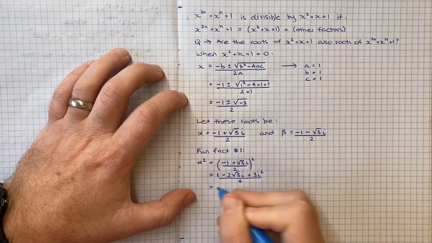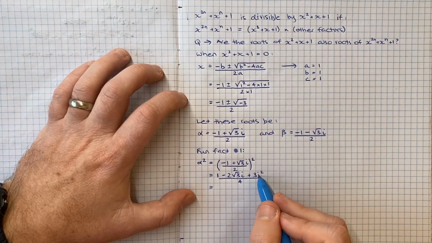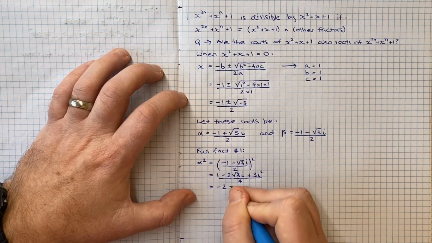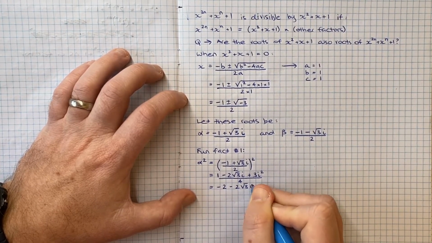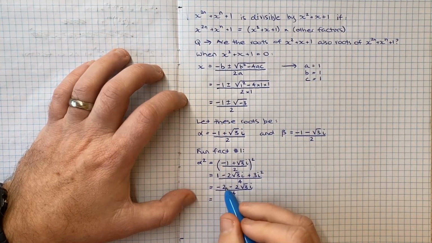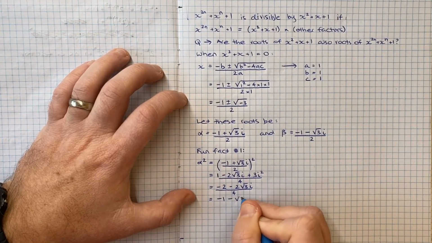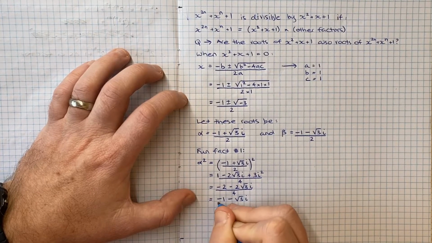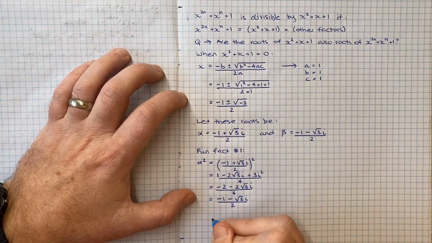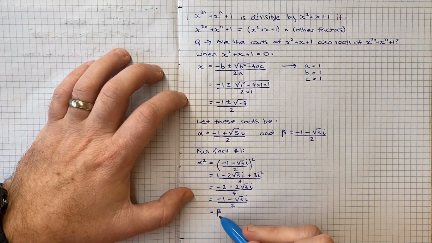So that's going to be 1, and since i squared is -1, 3 times i squared would be -3, so 1 minus 3 is -2, minus 2 root 3i on 4, and I can divide top and bottom here by 2, so that's going to give us -1 minus root 3i on 2, and notice that's beta. So alpha squared is equal to beta.